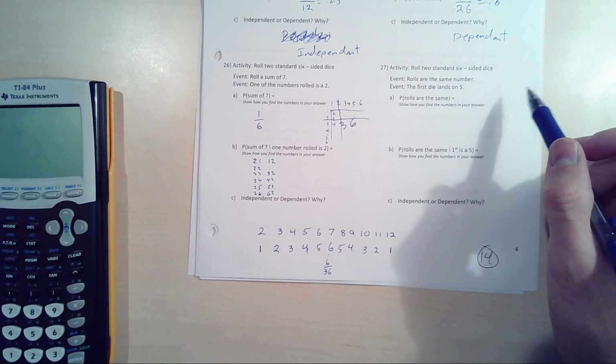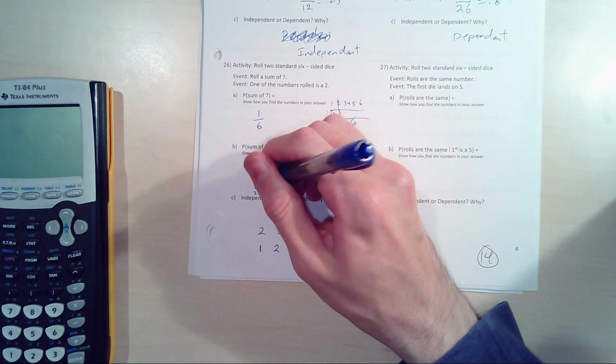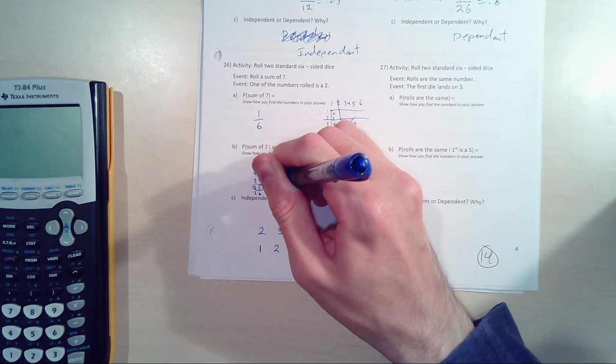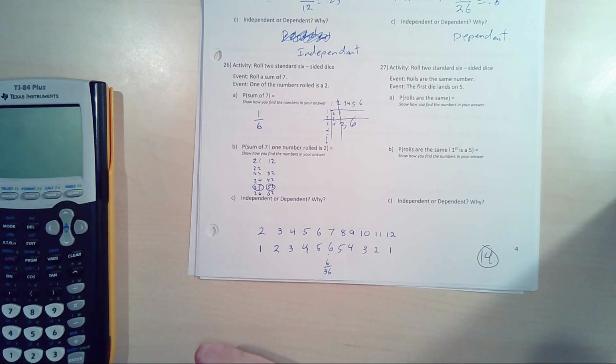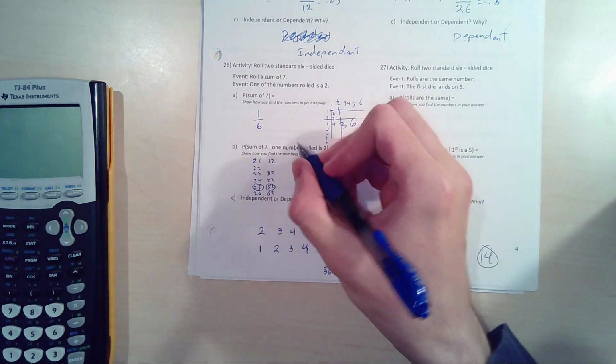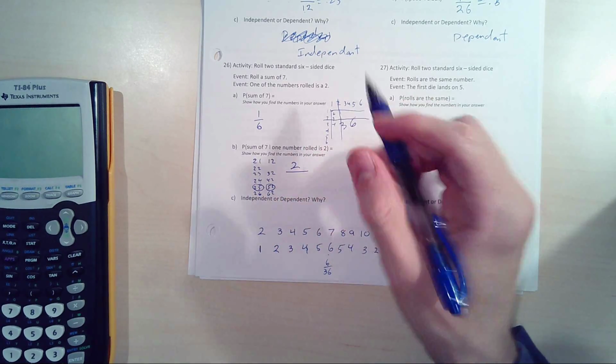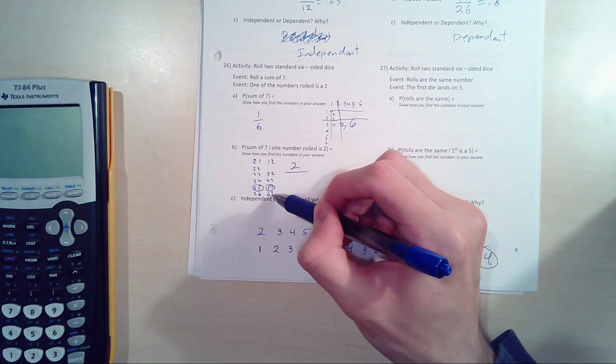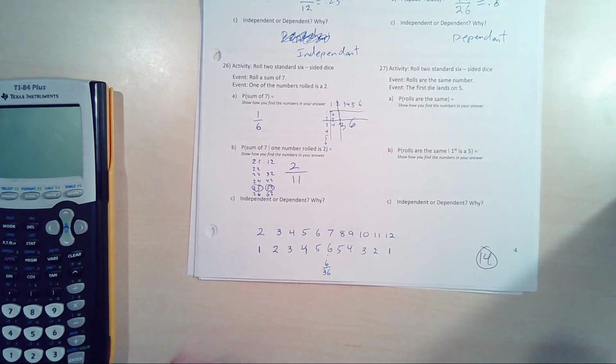Now, how many of these are a sum of 7? Well, this guy is a sum of 7, and this guy is a sum of 7. None of the other ones are a sum of 7, so there are 2 possibilities over a grand total of 1, 2, 3, 4, 5, 6, 7, 8, 9, 10, 11. So 2 elevenths. If one of the numbers rolled is a 2, there's a 2 elevenths chance of getting a 7. This doesn't seem right.